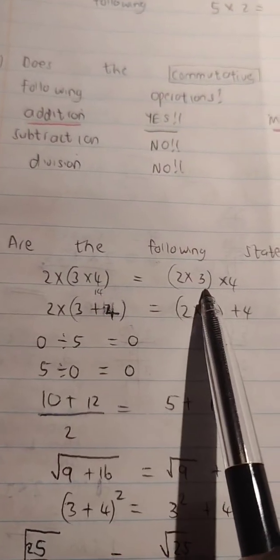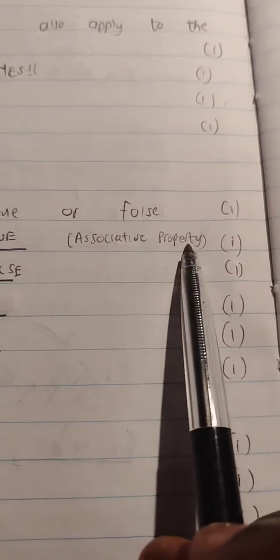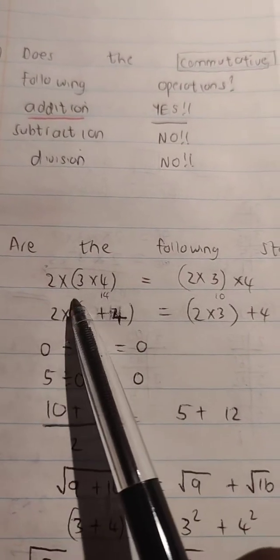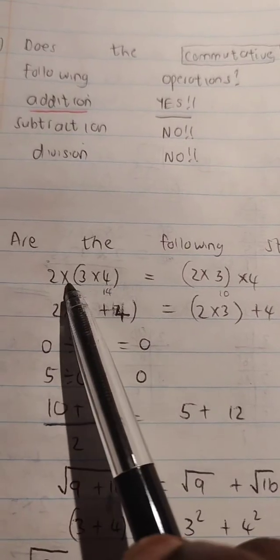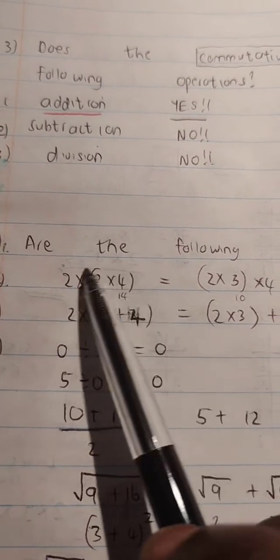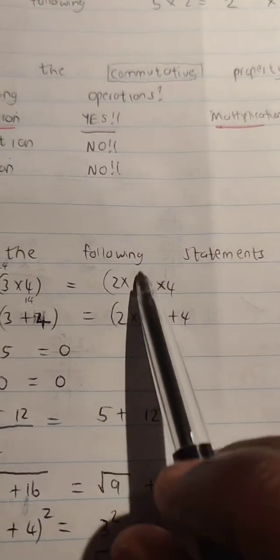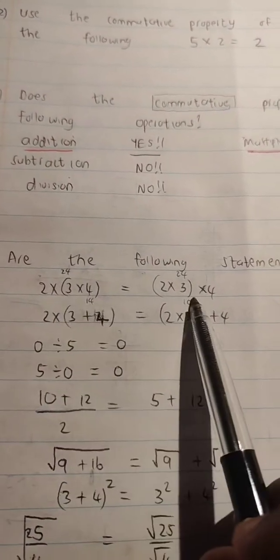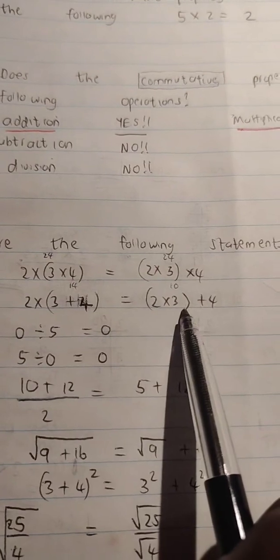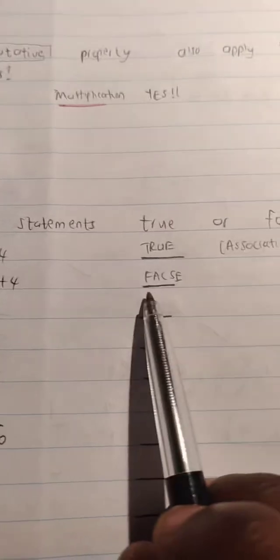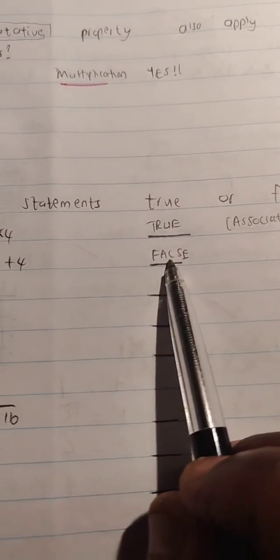The only reason we said here that it is true and we are applying the associative property is because there is one single operation that is evident on the left hand side here. It's multiplication. So 3 times 4, for instance, in brackets will give us 12, whilst 12 times 2 is 24. So we easily get a 24 here. And on this side, 2 times 3 is 6. 6 times 4 is 24. We also get a 24 here. That's why we said this statement is true. But here, this statement, when we apply BODMAS, is incorrect and it is false. So that is why we say the statement is false.